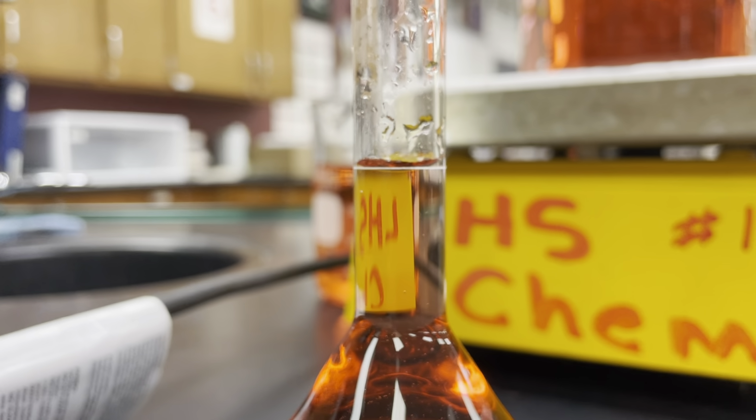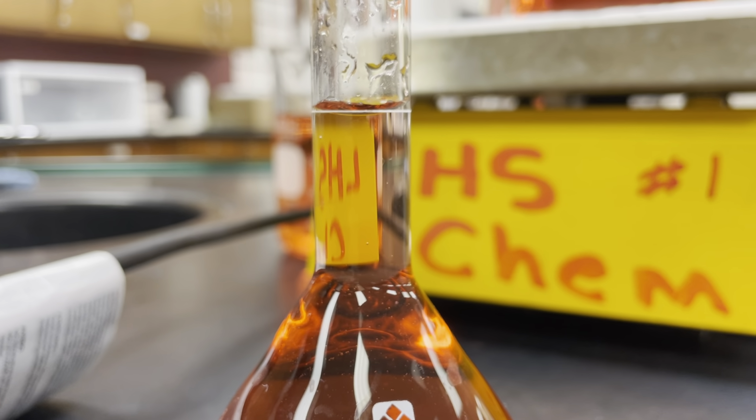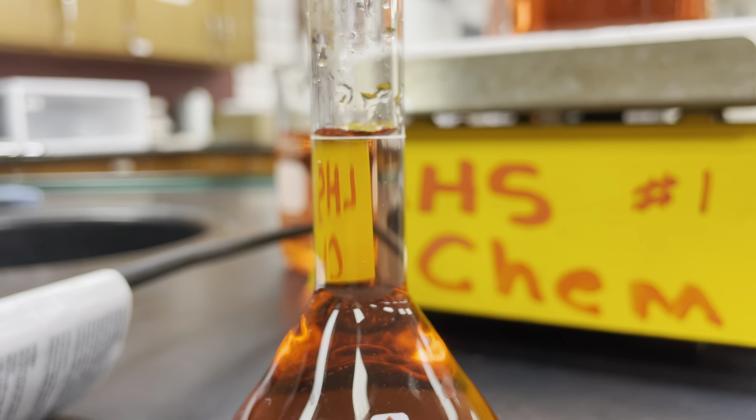Okay, now to wrap this up, let's talk about a couple last measurements that we can make that, again, aren't volume-based, kind of like how we can make temperature measurements.